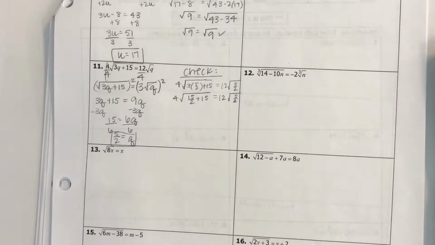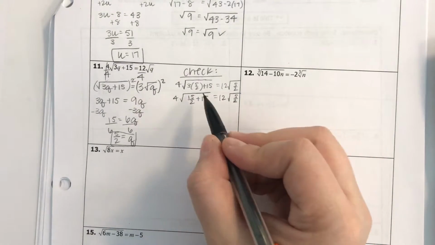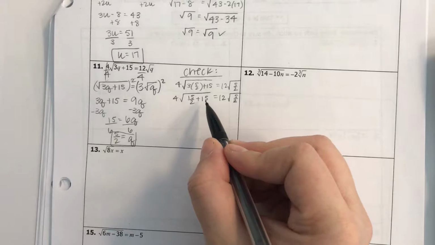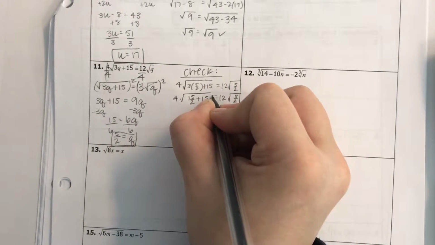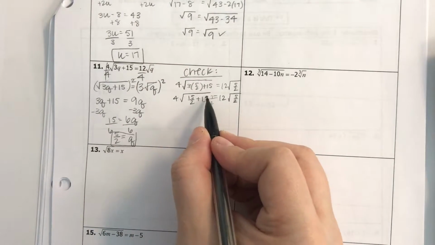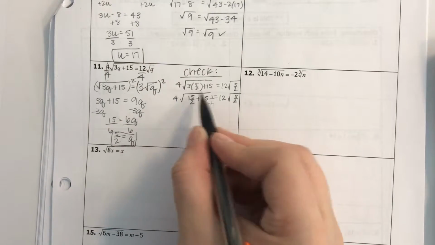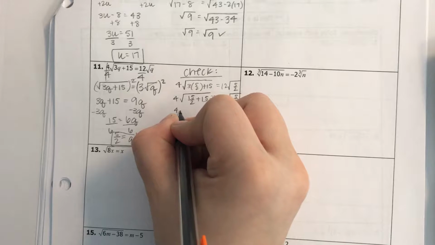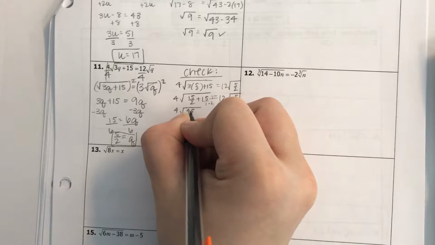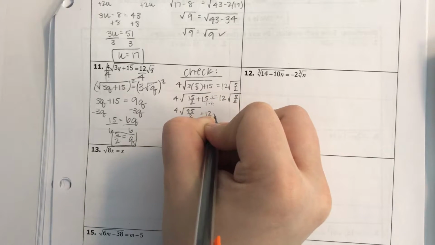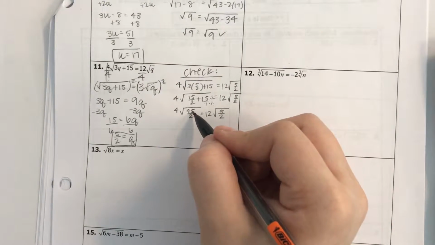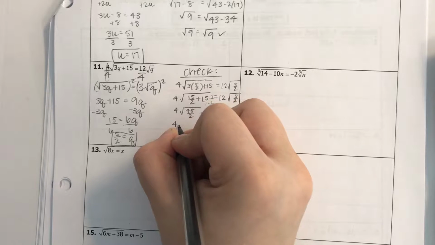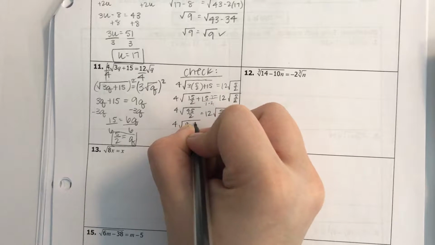Okay, so if I add these two together, common denominator is 2. To make this over 2, I have to multiply bottom and top. So this becomes 30 over 2 plus 15 over 2 is 45 over 2. Okay, I know 45, to make this easier on myself, is 9 times 5.